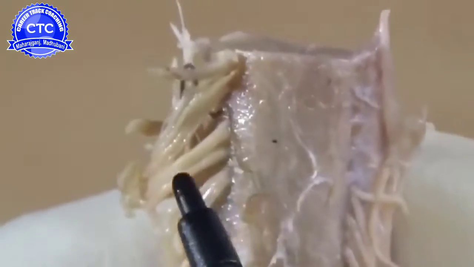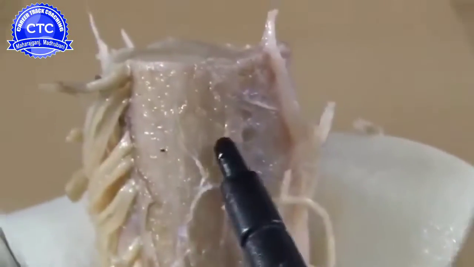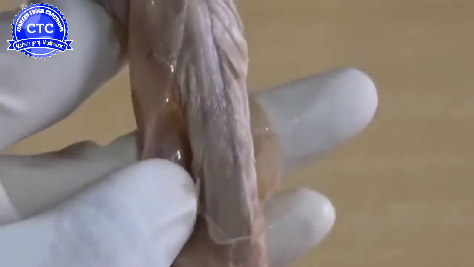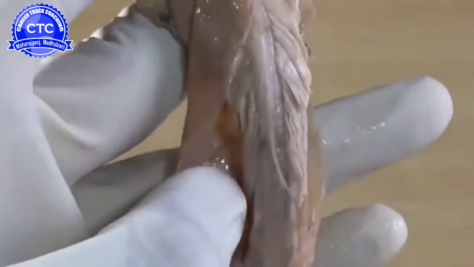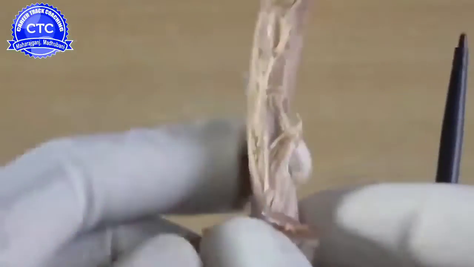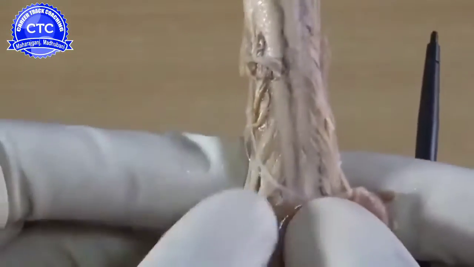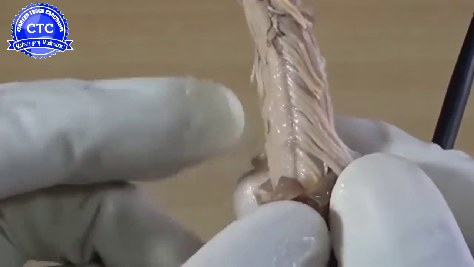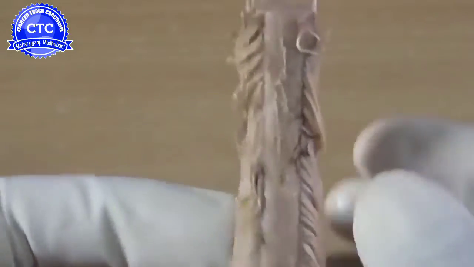Similarly, along the posterior side also you will see multiple rootlets emerging out. See this, multiple rootlets, and these rootlets will form the spinal nerve after joining to form the roots. Okay, so there are ventral root and dorsal roots, and these roots will join to form the spinal nerve, which will emerge out from the intervertebral foramen.